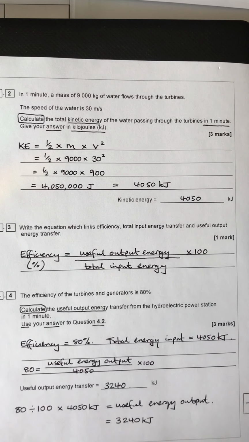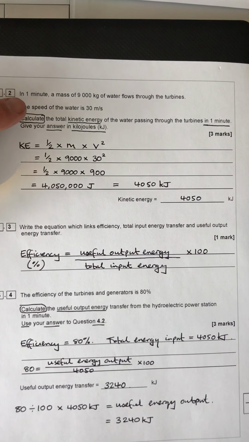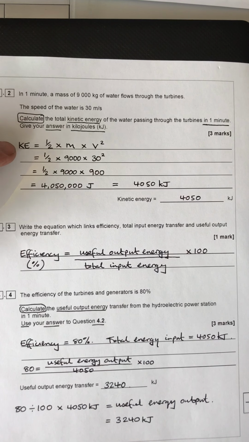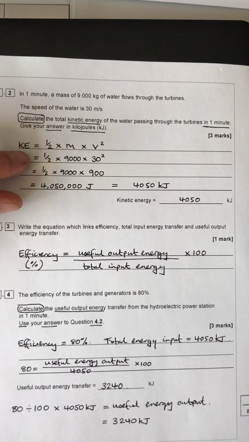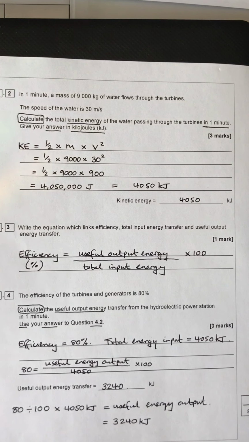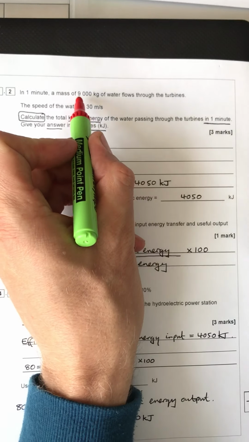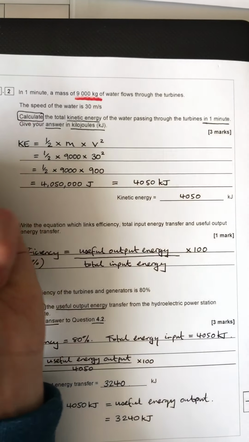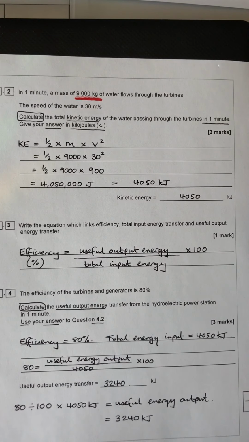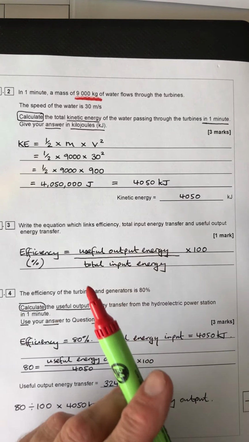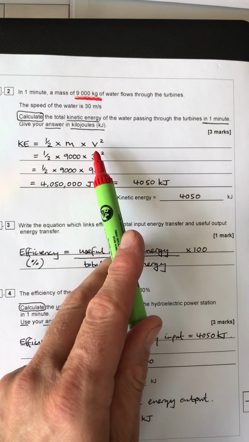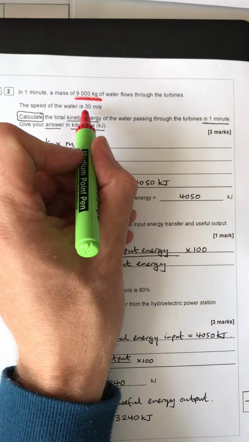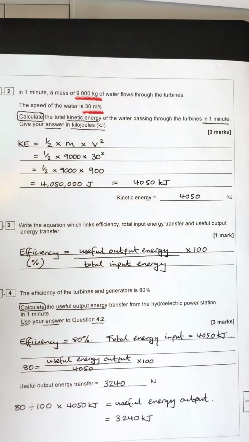Now, using that equation in 4.2 to calculate the total kinetic energy. So using our equation here, we substitute the numbers in. So where do the numbers come from? Well, the mass is given to us here, which is 9,000 kilograms. And the velocity is given to us here, 30 meters per second.